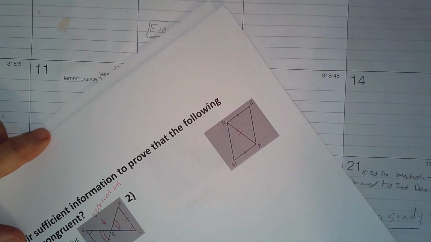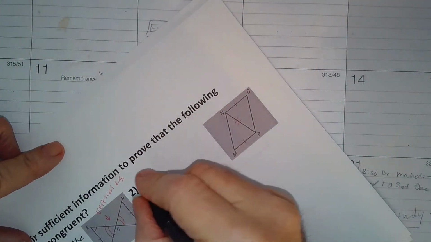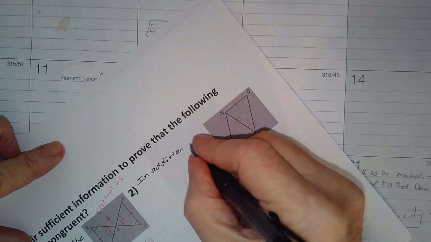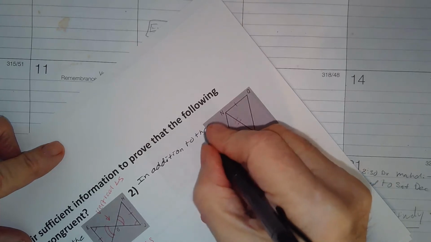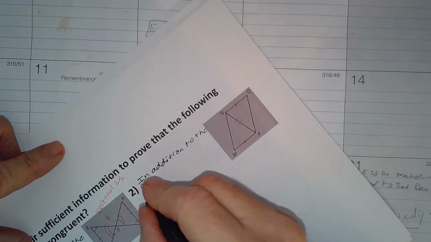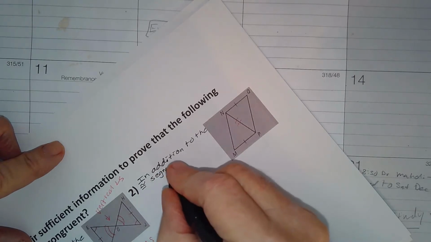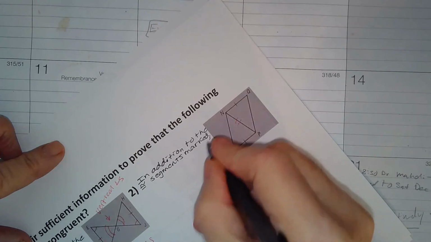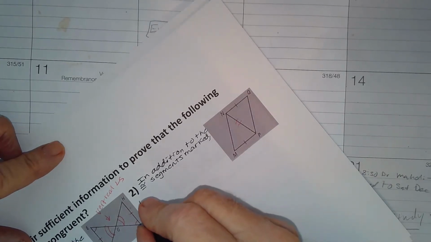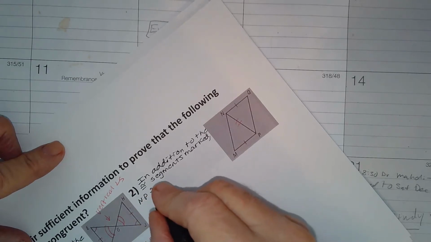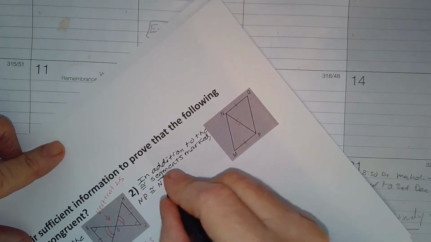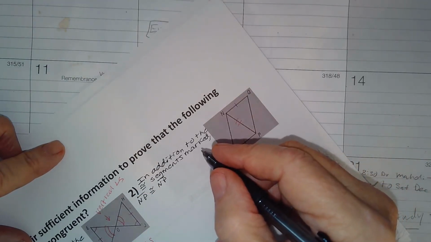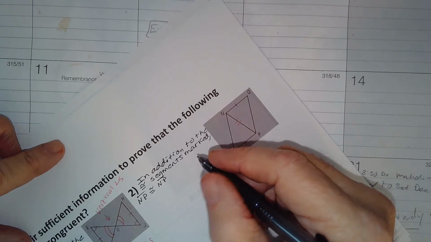So what I will write is, in addition to the congruent segments marked, we can say that NP is congruent to itself. So NP is congruent to NP, line segments, that is. So the two pairs of corresponding sides are congruent.